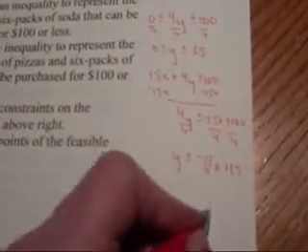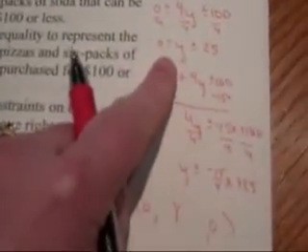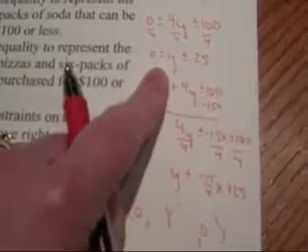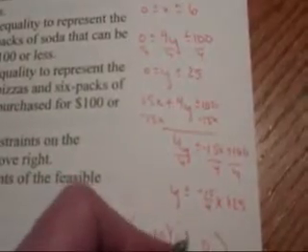Personally, I think that's a very difficult way to graph it, so let's figure out our intercepts. If I plug in a 0 for x, 4y equals 100, that makes the y 25. Plug in 0 here, makes the x 6 2/3. So there's my intercepts for the total cost.